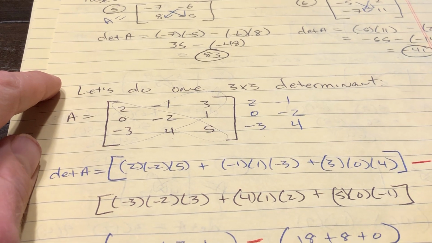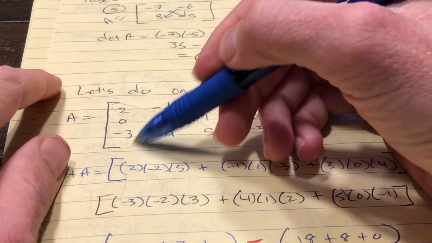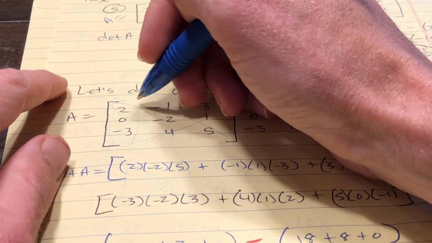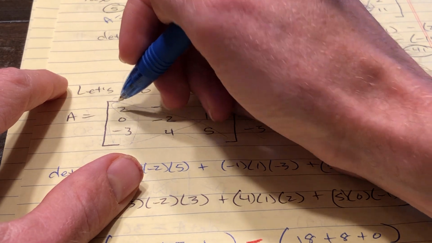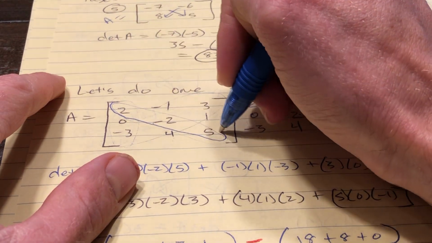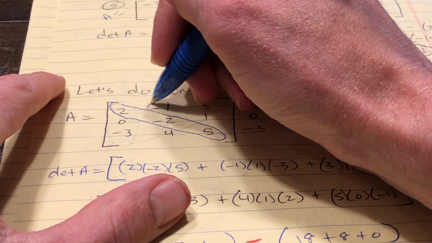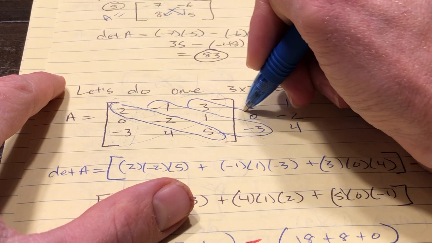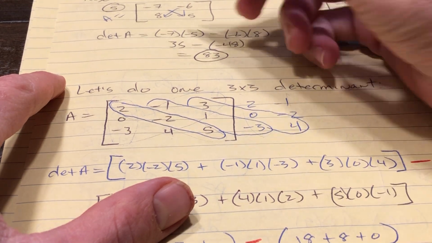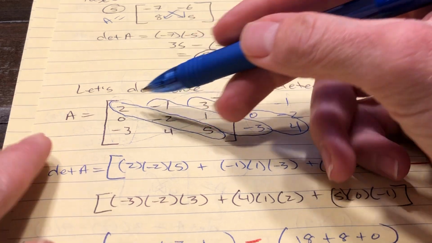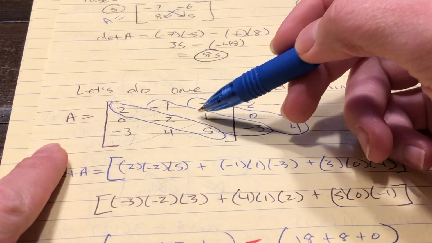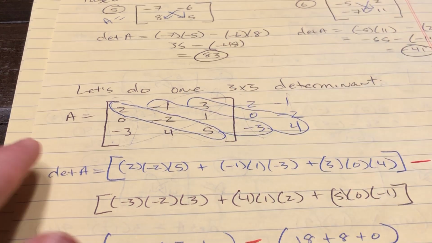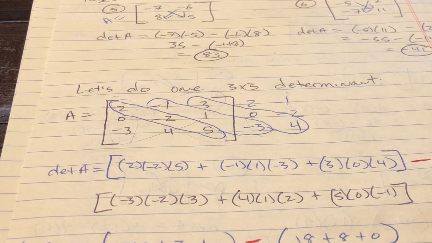Here's what we're going to do. I'm going to add the first column and the second column off to the side here. Just like before, I go top left to bottom right. I do this cross product plus this cross product plus this cross product. So I do 2 times negative 2 times 5 plus negative 1 times 3 times negative 1 plus 3 times 4 times 0. All of these numbers have to be in play.